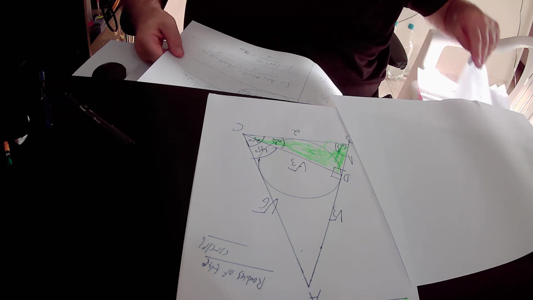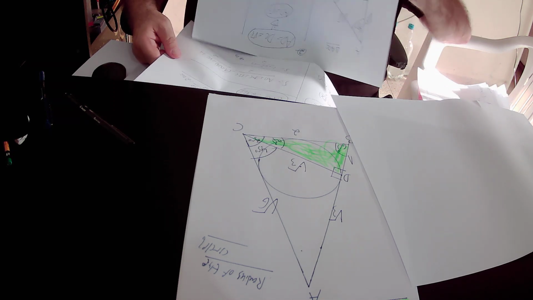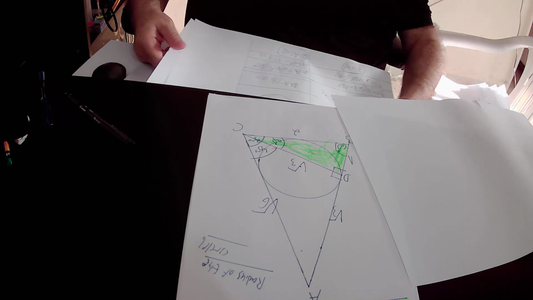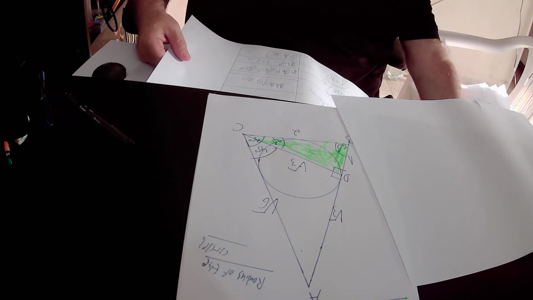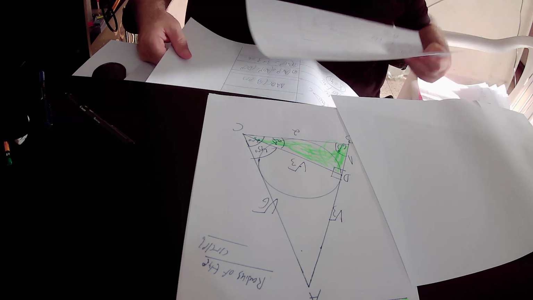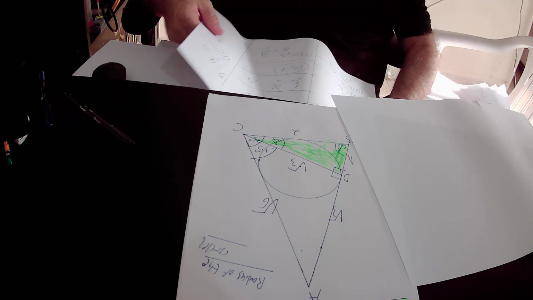In the next step, I will present to you the second method to find out the radius of this circle that is inscribed by triangle ABC.